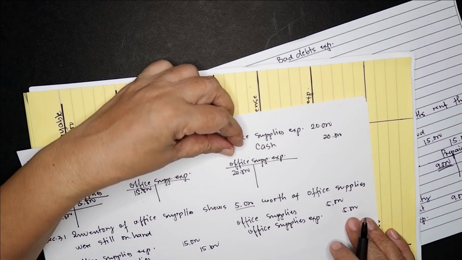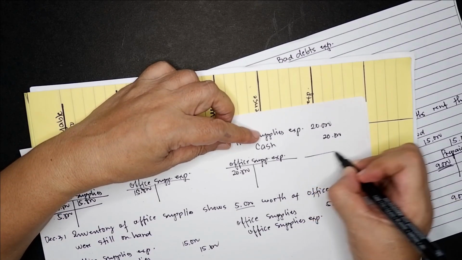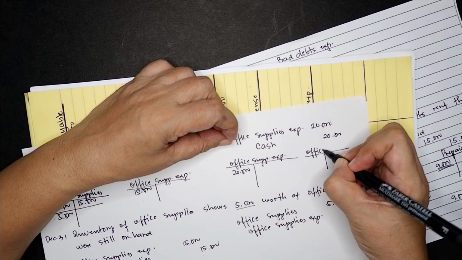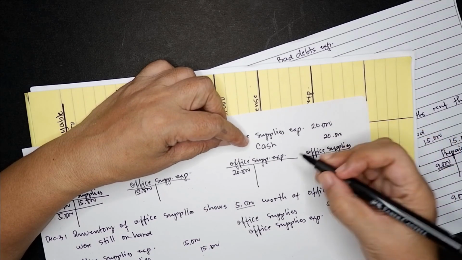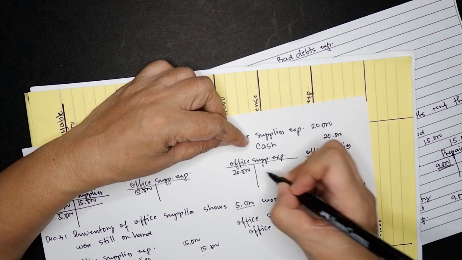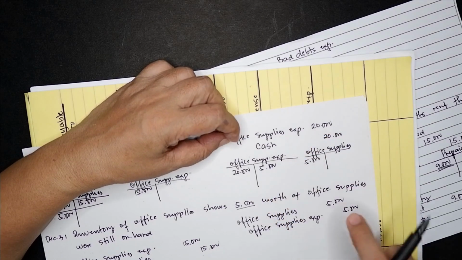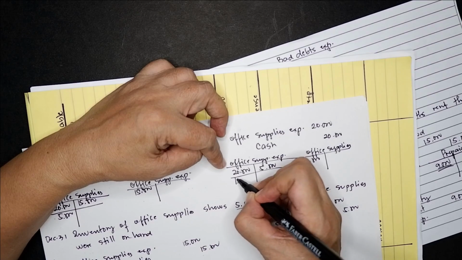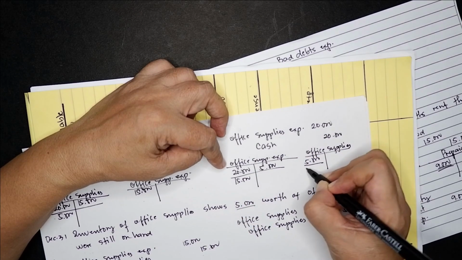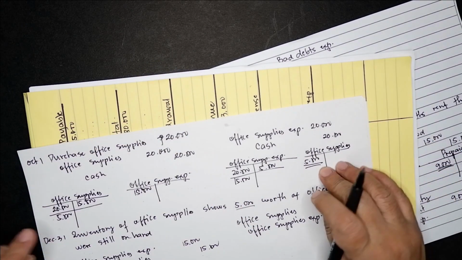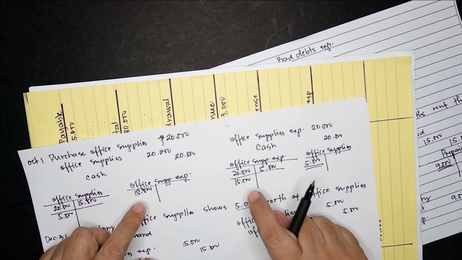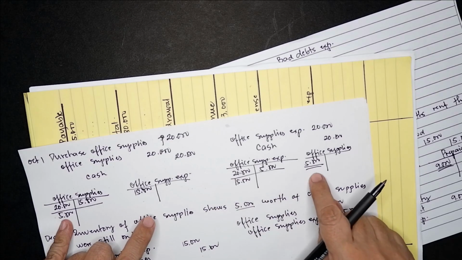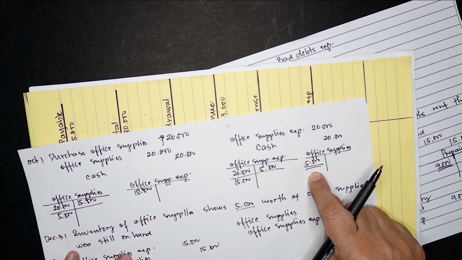Okay, so if we're going to post it in our T account, we have office supplies of 5,000, and here is 5,000 office supplies expense. So we have 15,000 expense and the asset is 5,000. So it is the same. Office supplies expense is 15,000 and office supplies, the asset portion, is 5,000.